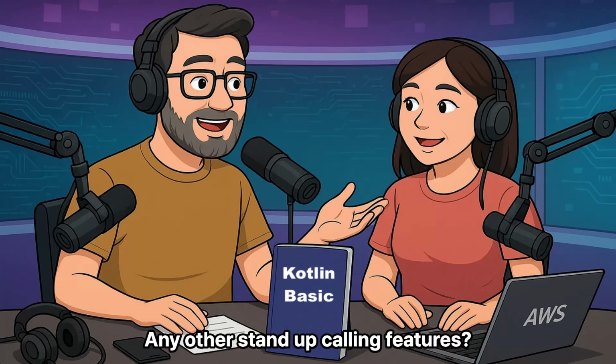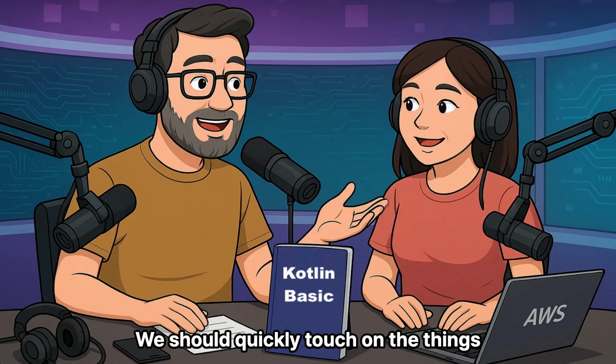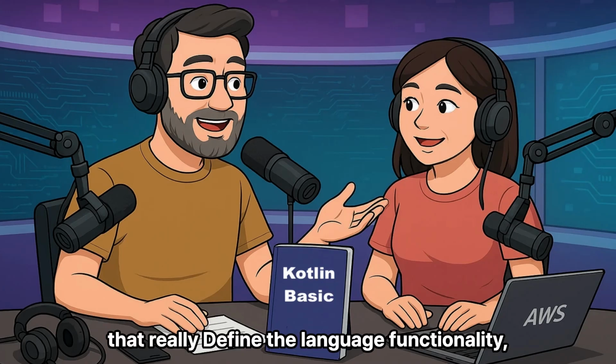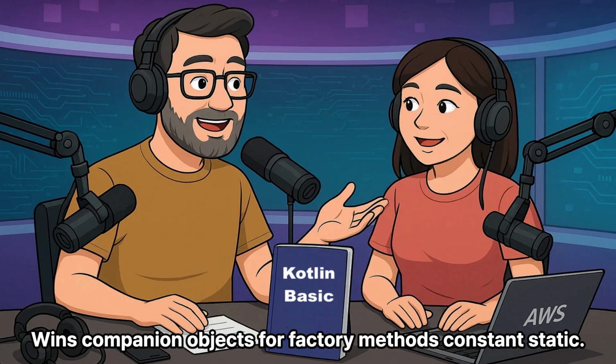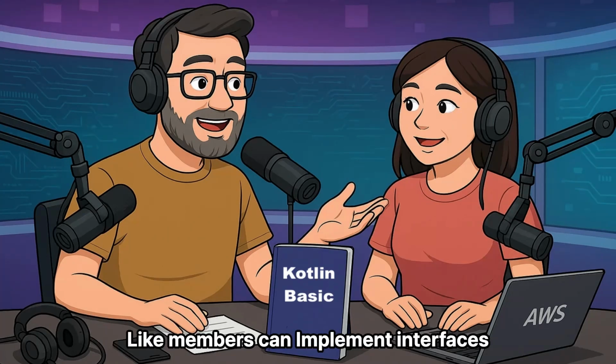Before we wrap up, any other standout Kotlin features we should quickly touch on? The things that really define the language. Sure, quick rundown. Extension functions adding functionality without modifying classes statically. Result. The feature. Default arguments and named parameters, huge for readability and API design. Inline classes like type aliases, but type-safe with potential performance wins. Companion objects for factory methods, constants, static-like members, and they can implement interfaces.